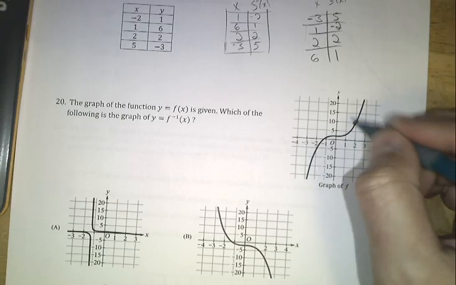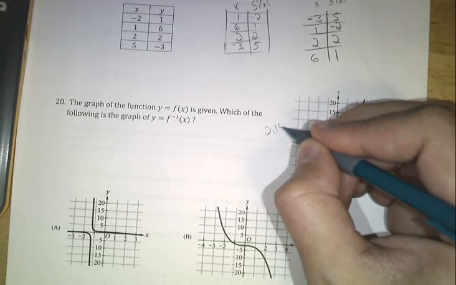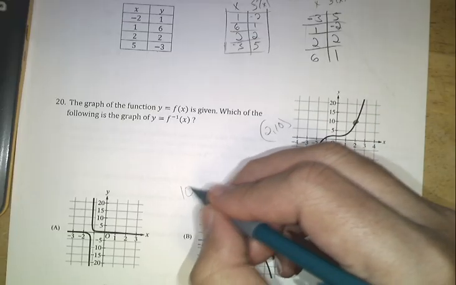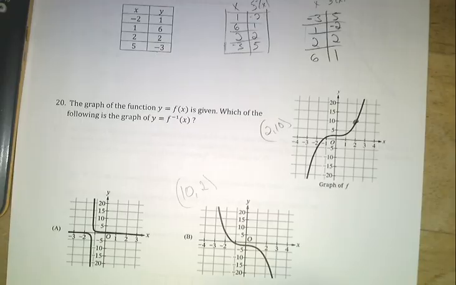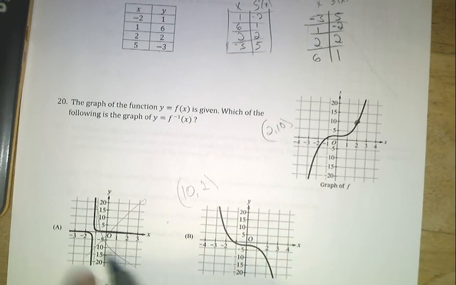This is 2, 10. So 2, 10 is on the graph, which means that 10, 2 needs to be on the graph down here. So this 10, 2 is definitely not on the graph here, so it's not this one. Those aren't even the same shape.